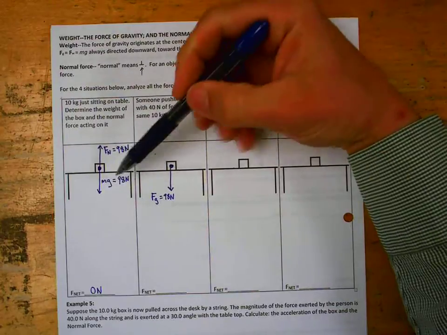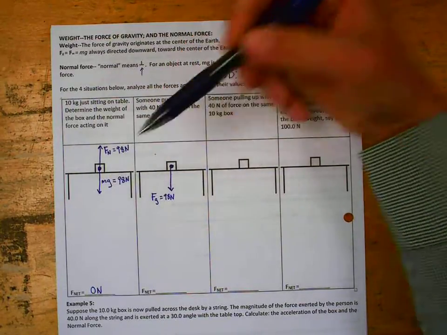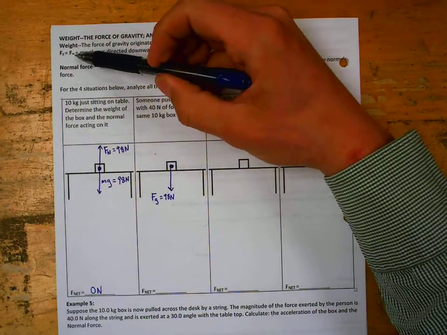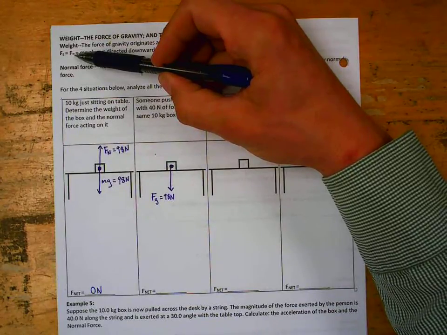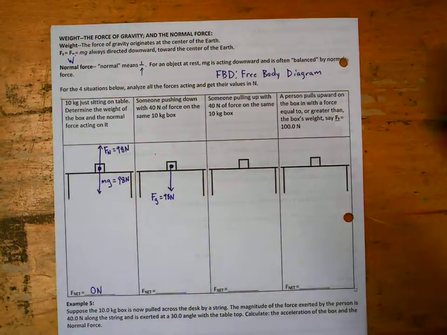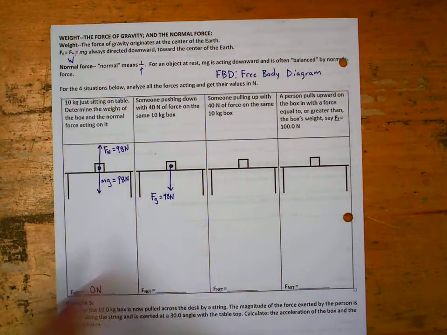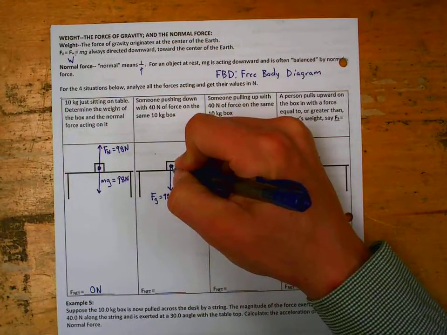Okay, now either of these ways of indicating gravity are acceptable on a test or a quiz. Writing this is an acceptable way to indicate gravity, F sub W. I've also seen just plain W. Alright, usually I'll use one of these. Okay, now somebody is also pushing down on it.